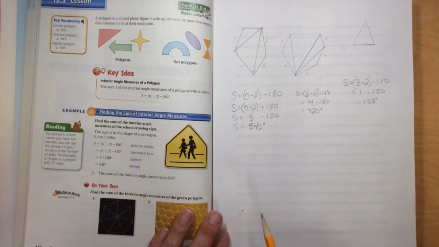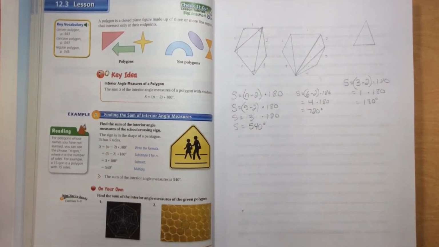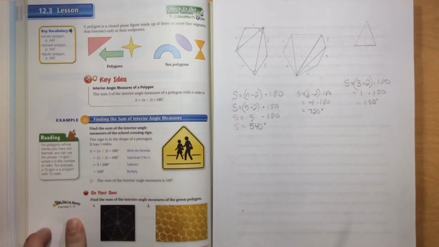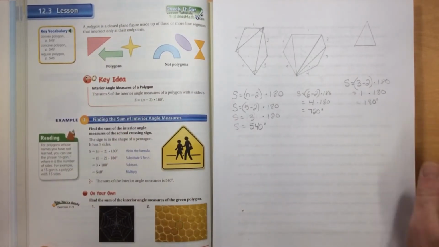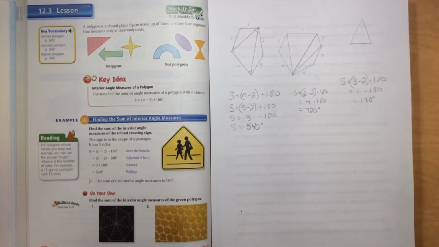So that's where this formula came up from. We don't have to go through this every time, but it's nice to know where a formula comes from, and we don't just do stuff because somebody told us to. Unless it's your parents, and then you just do stuff because they told you to because you're a kid. That's what you're supposed to do.